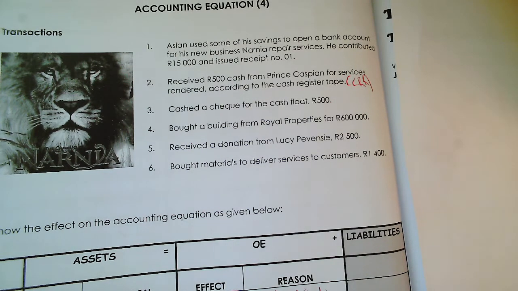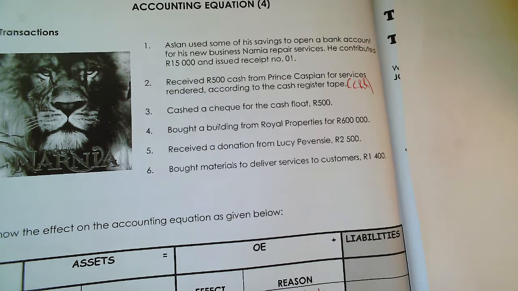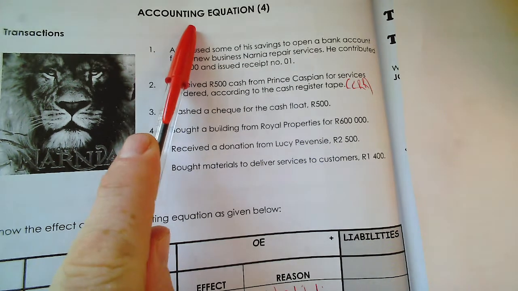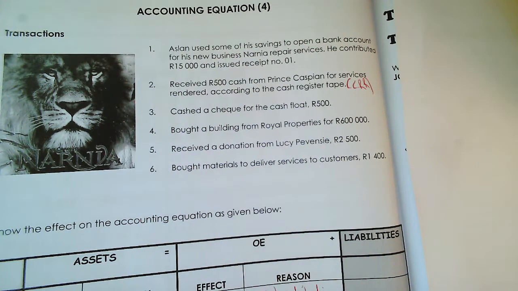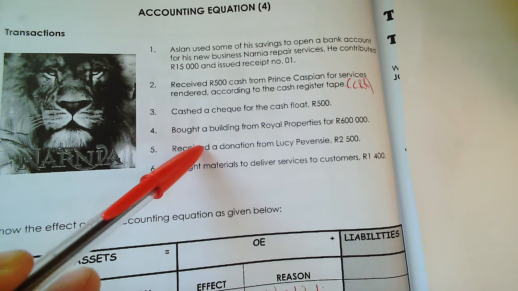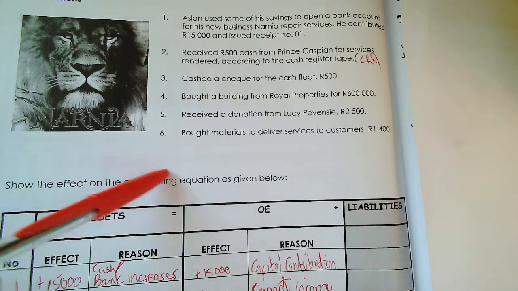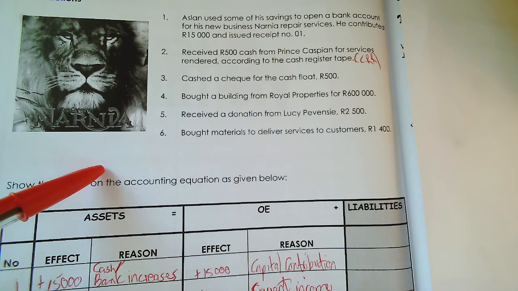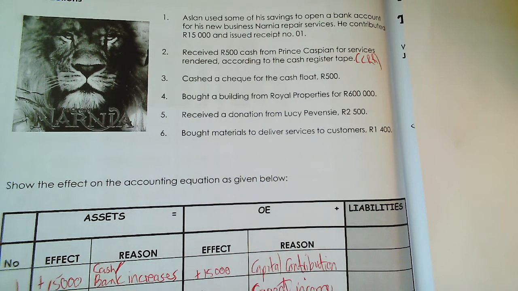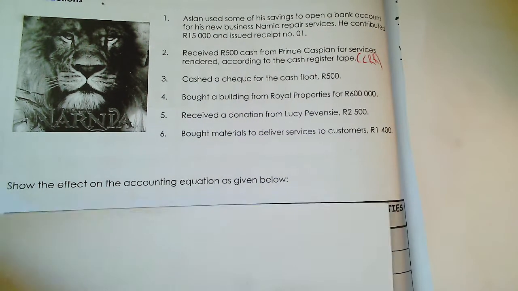Hello grade 8s, we are on page 51 of your accounting booklets, accounting equation activity number 4. Here are all the transactions, and then we have to show the effect on the accounting equation of each one of them. Let's look at the first one.